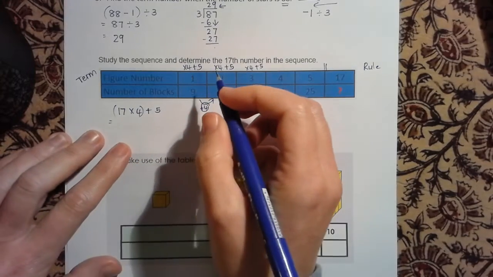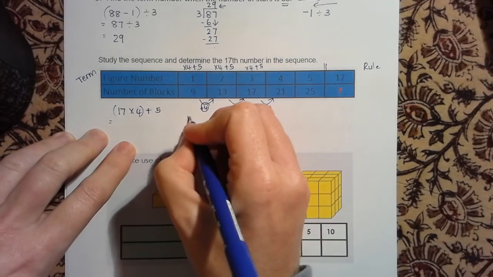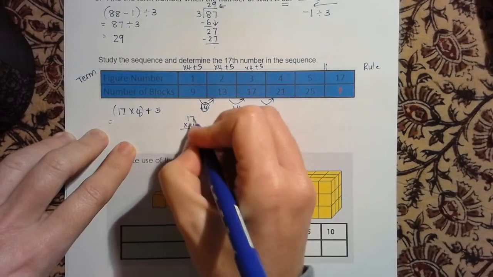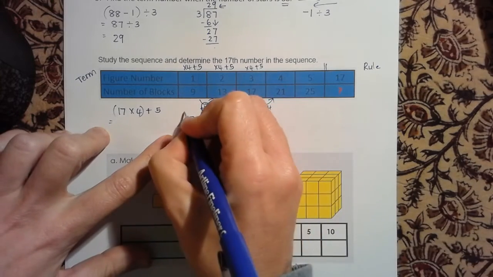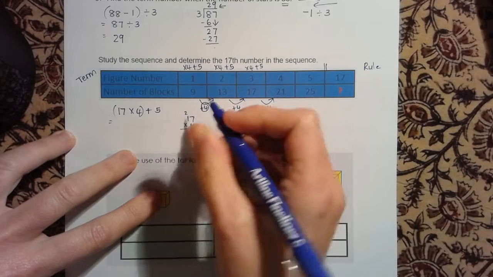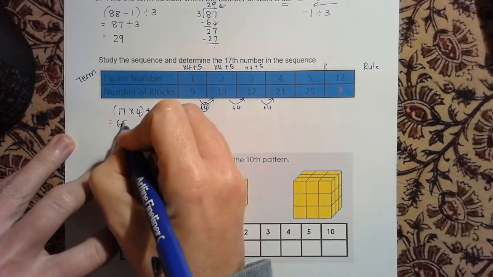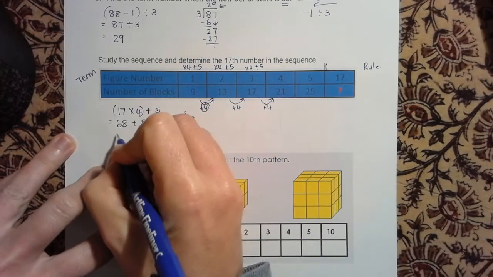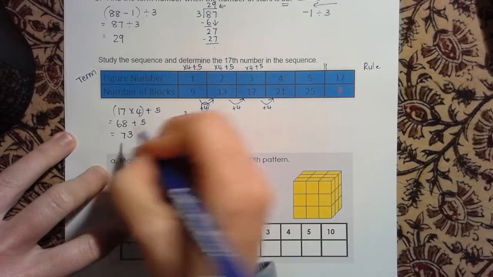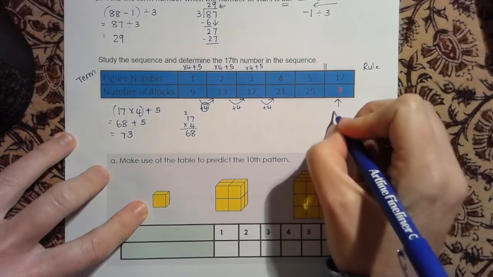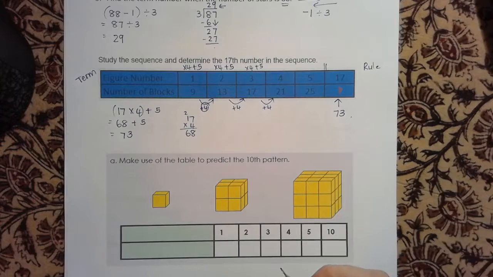So 17 times 4, you calculate that quickly. 4 times 7 is 28. 1 times 4 is 4 plus 2 is 6, so it's 68, but you still need to add 5. So that will be 73. So the missing number here is 73.